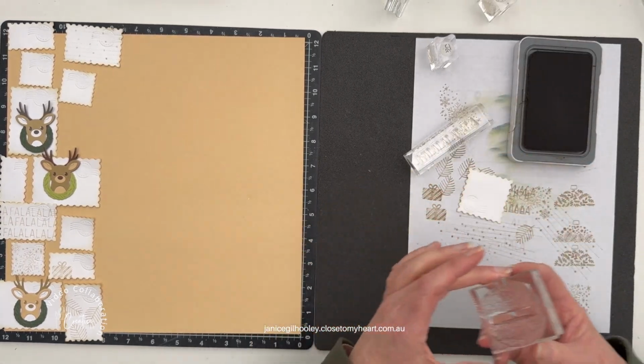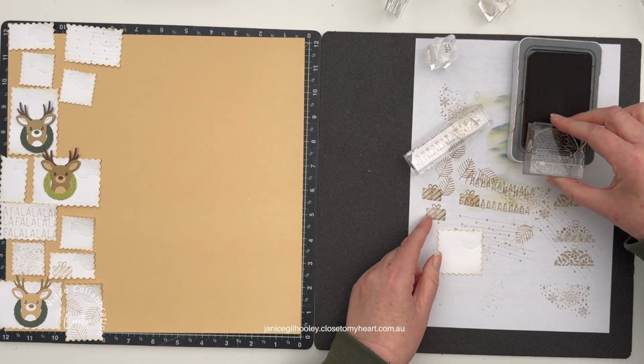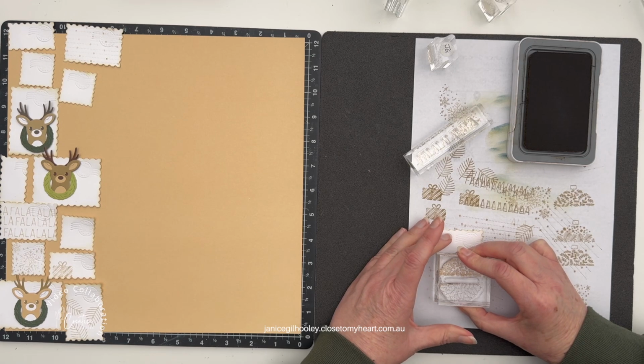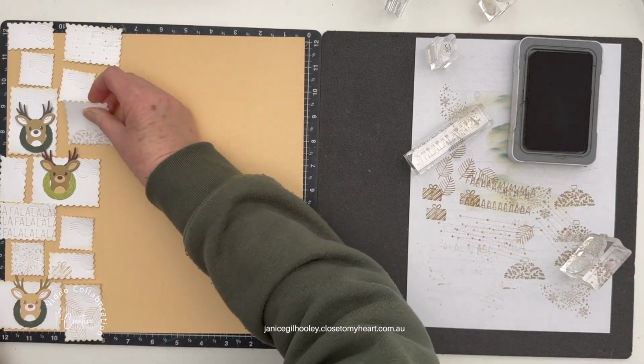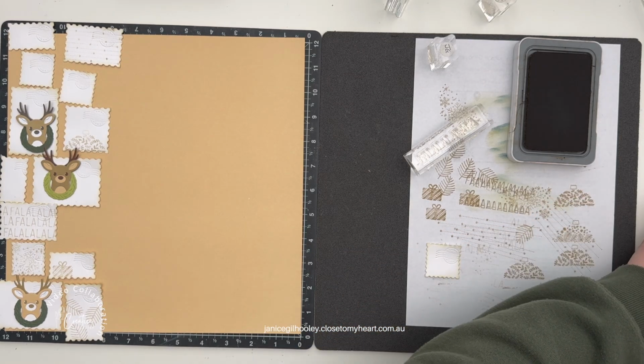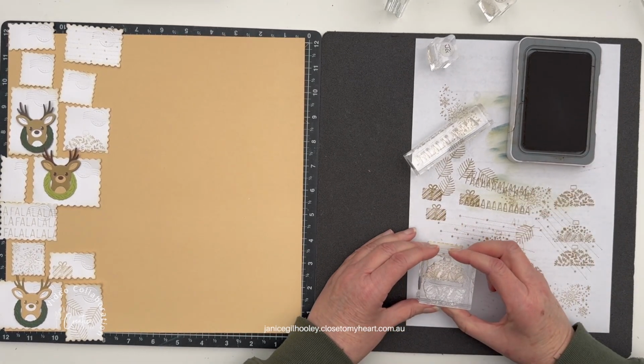And I'm going to stamp one of the baubles on this section here. I only need to ink up the top part of it, stamp it off, and then come in from the bottom section. So that's looking pretty cute. I might do another one of these with the other pattern of the bauble. And it's okay just to have a partial piece of it.